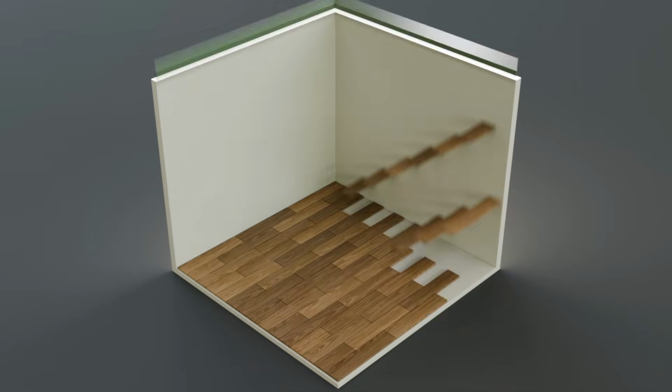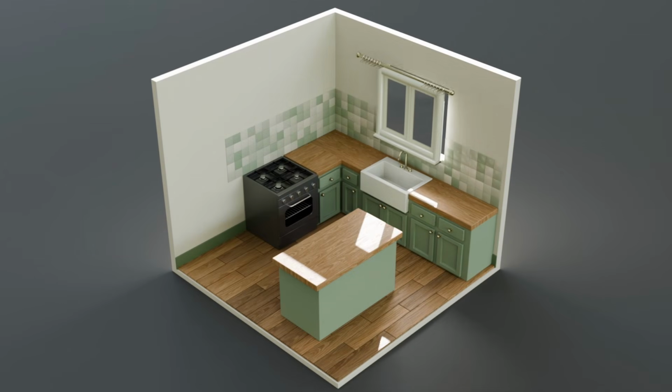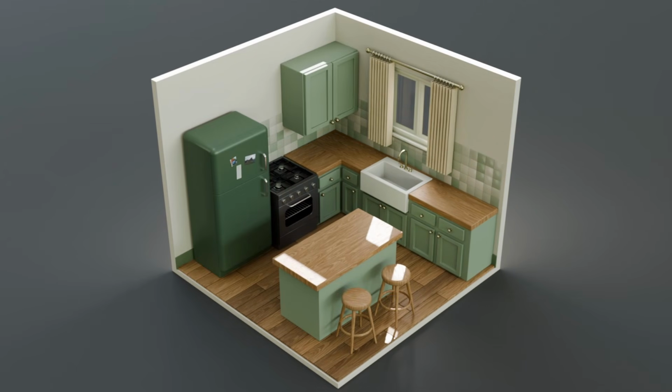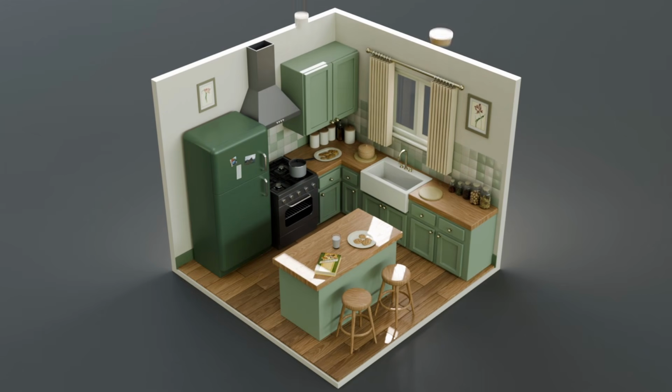So first up is Isometric Spaces, a beginner-friendly course where I teach you step-by-step how to make retro-style isometric diorama scenes in Blender. The first module covered a cozy kitchen scene. I followed that up with a cyberpunk hacker's room, and just this week there was a brand new module about a retro style 80s arcade. This course is very beginner friendly. As long as you know the basic Blender interface, you should have no problem following along.